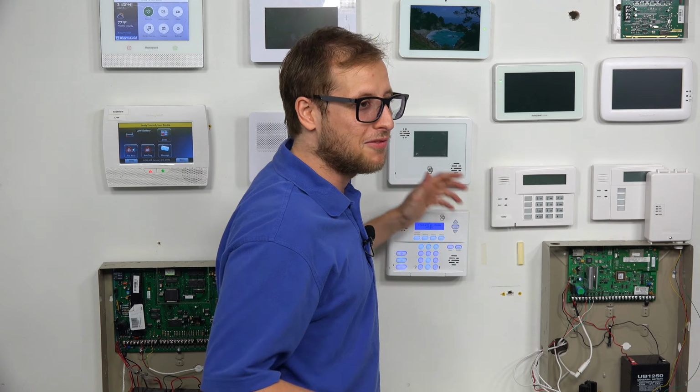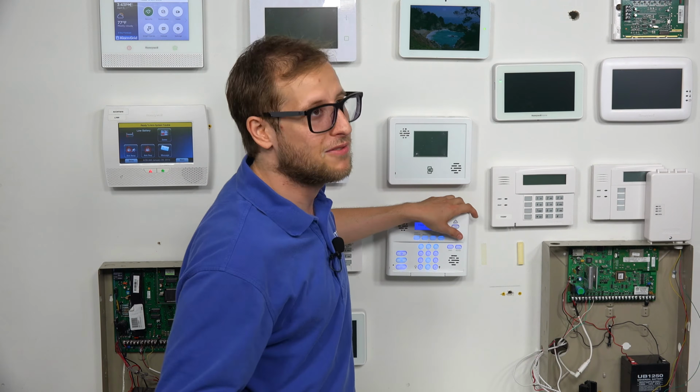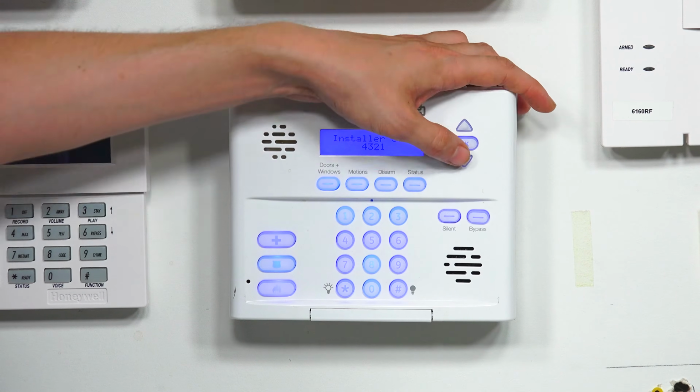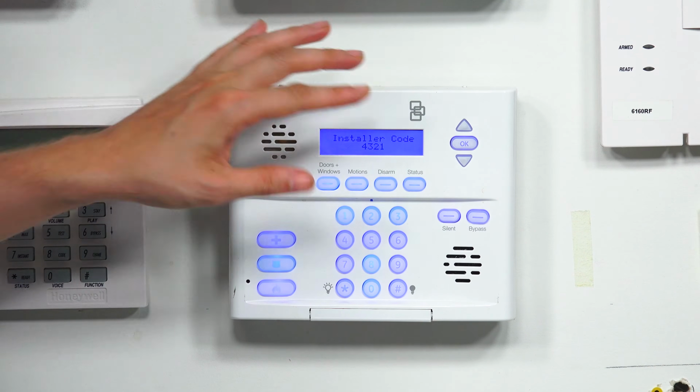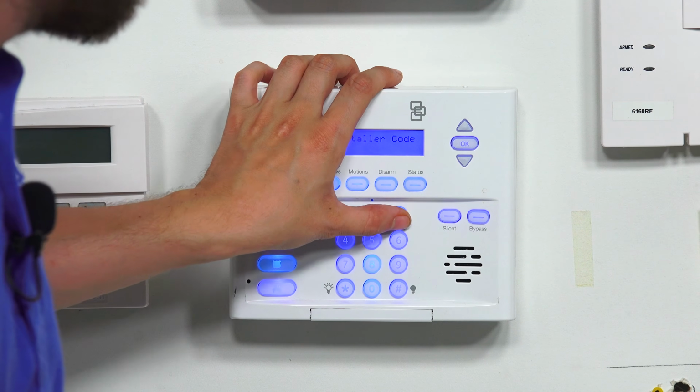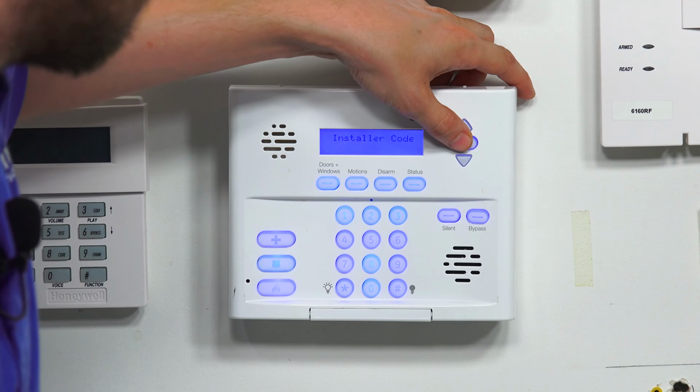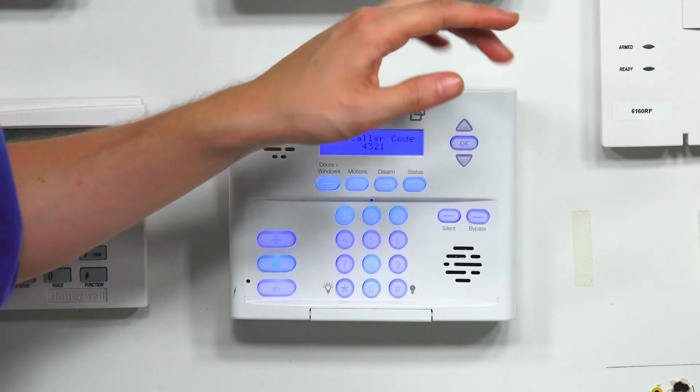And now I'm not going to change it here because I don't want to take it off of the defaults, because then I would have to factory reset the system and it would be fairly inconvenient. But if I press it, it's flashing, indicating that it's ready to be changed. I'll enter it again, 4321, and then I press OK. And then that is how I would change the code. I've confirmed it. It's no longer blinking.